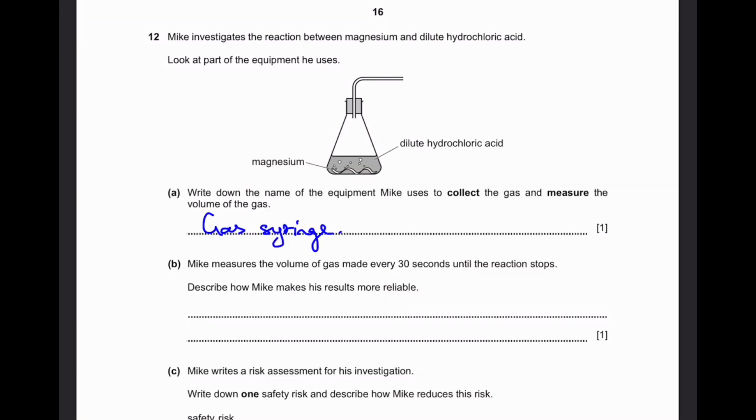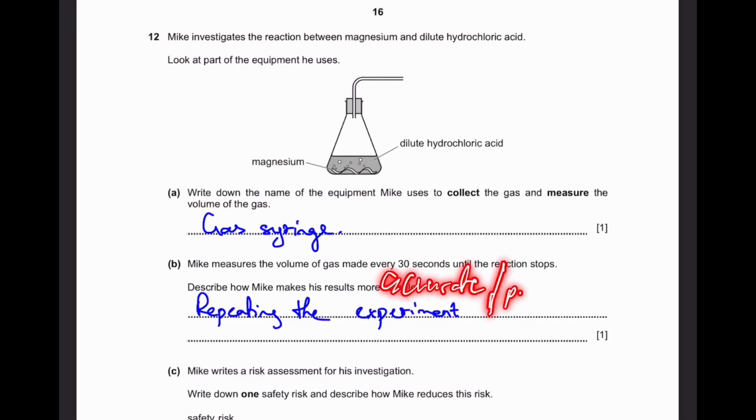Part B. Mike measures the volume of gas made every 30 seconds until the reaction stops. Describe how Mike makes his results more reliable. Well, to make results more reliable, of course, the simplest thing to do is repeating the experiment. Because his experiment is already quite improved. It's already at its maximum accuracy, and therefore there's nothing really we can do to improve it even more unless we repeat it and make his results more reliable. Remember, the word is reliable and not more accurate or precise, so this is the best answer.